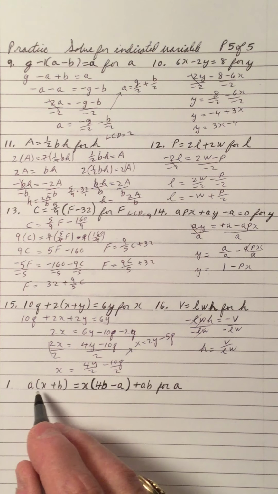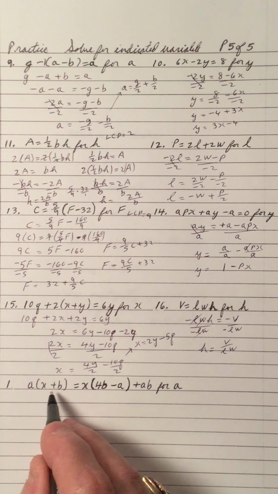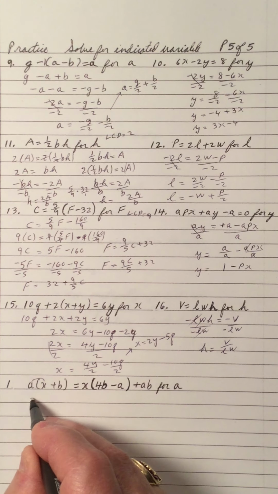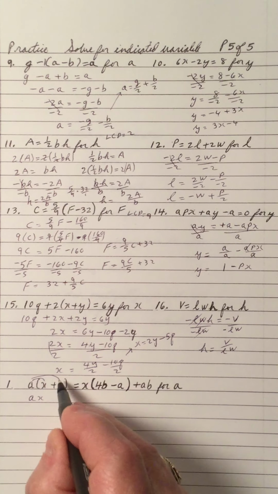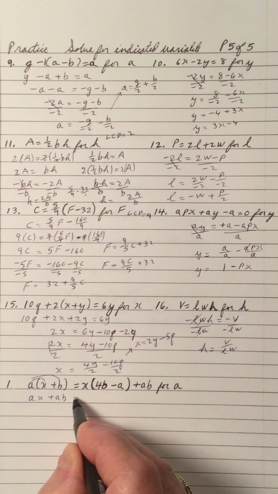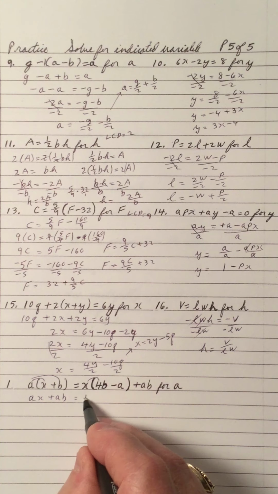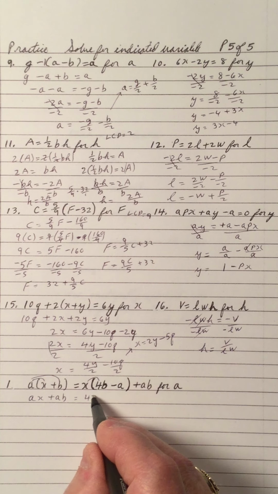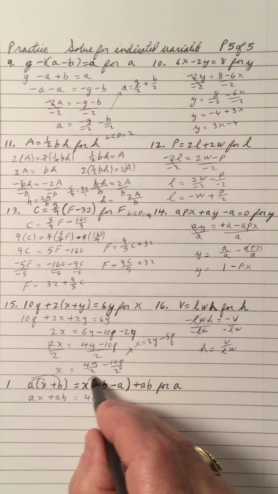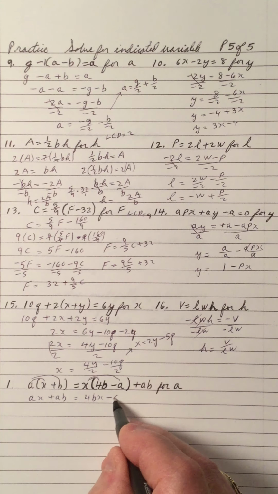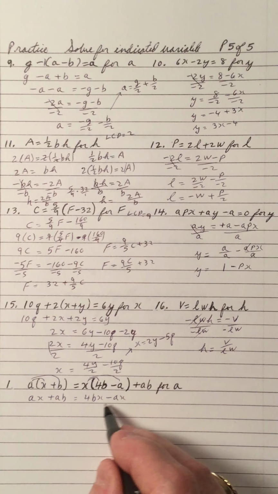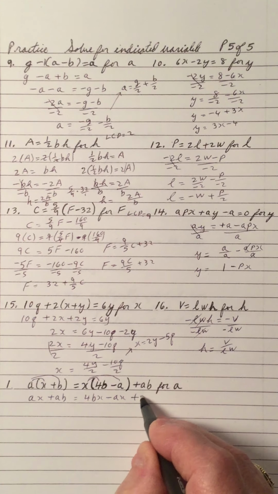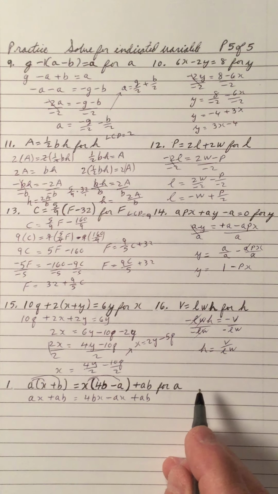And the last one, solving for A. So let's eliminate the brackets. So we got A times X is AX. A times B, AB. X times 4B, 4XB or 4BX, it makes no difference. X times A is a negative AX, or it could be XA, makes no difference. Plus AB, so the brackets are gone.